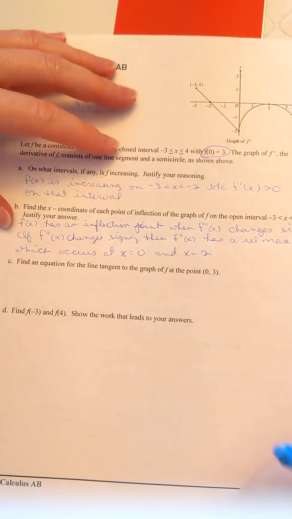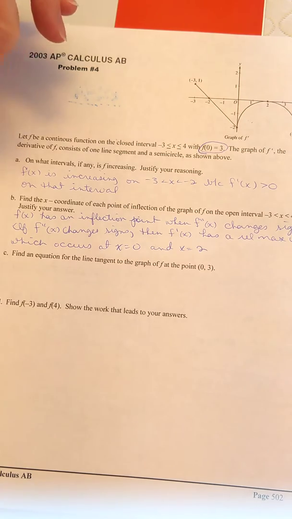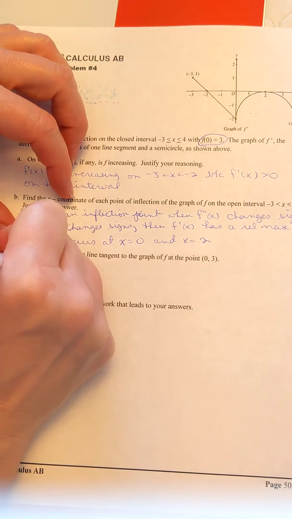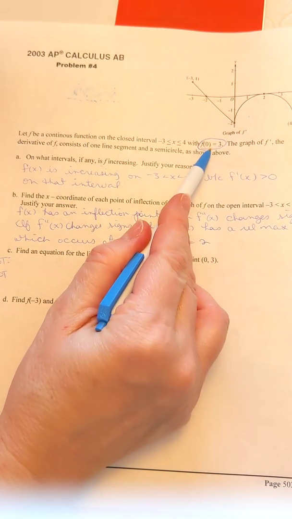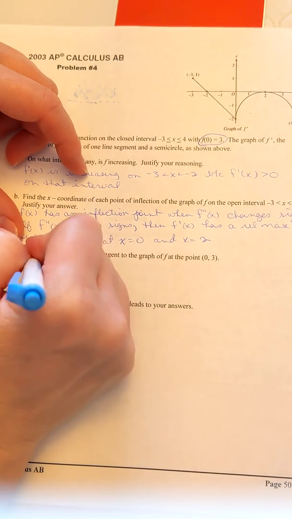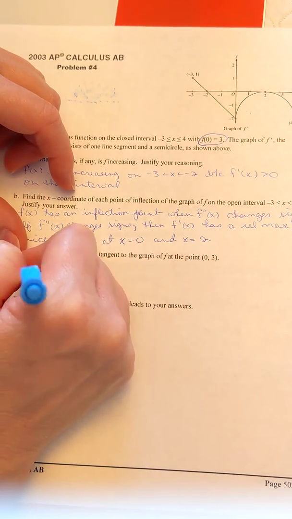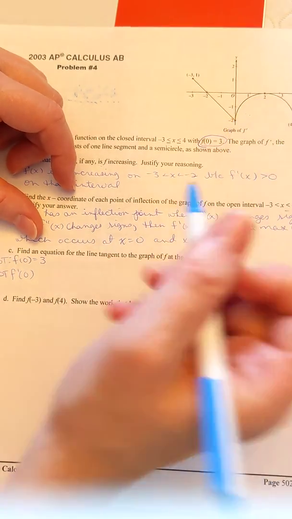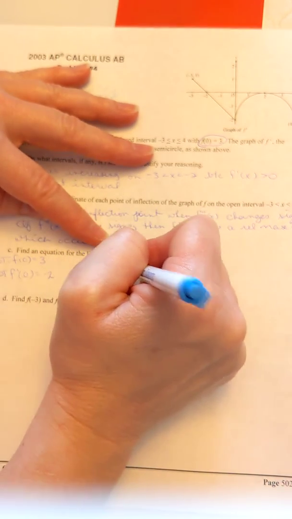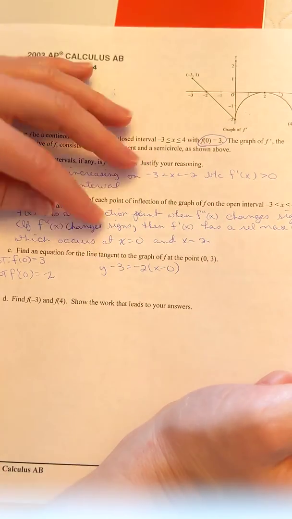All right, find the equation for the tangent line to the graph at the point (0, 3). All right, so you need a point and a slope. Oh, they gave us a point. f of 0 equals 3. f prime of 0 is -2. So that would be y minus 3 equals -2 times x minus 0.